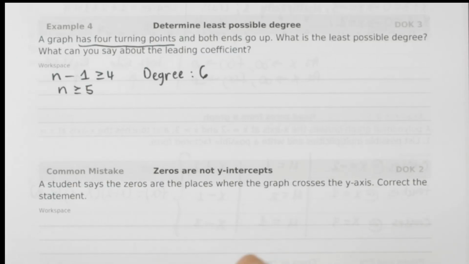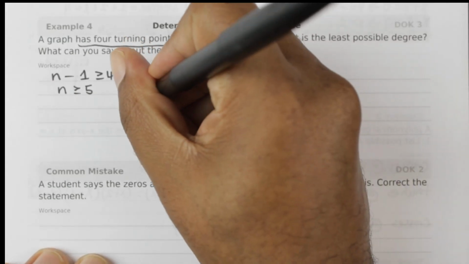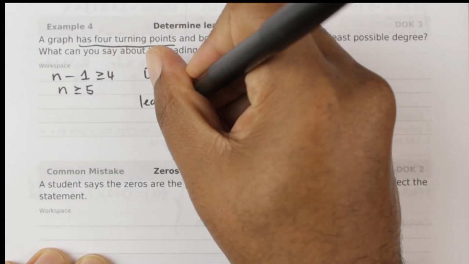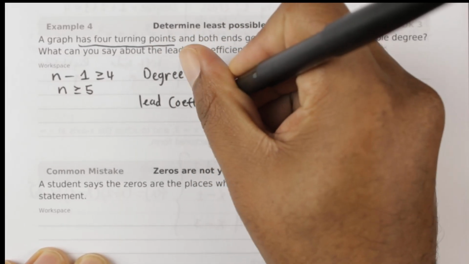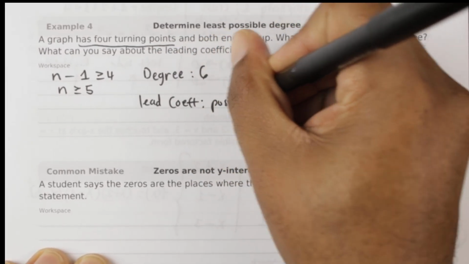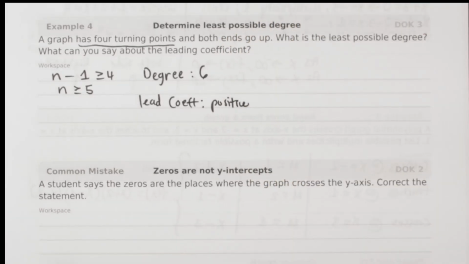So both ends are going to go up. That also means that the leading coefficient is positive. So the least possible degree is 6. Leading coefficient must be positive.